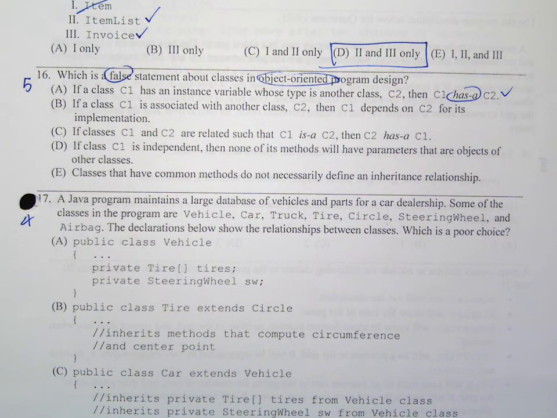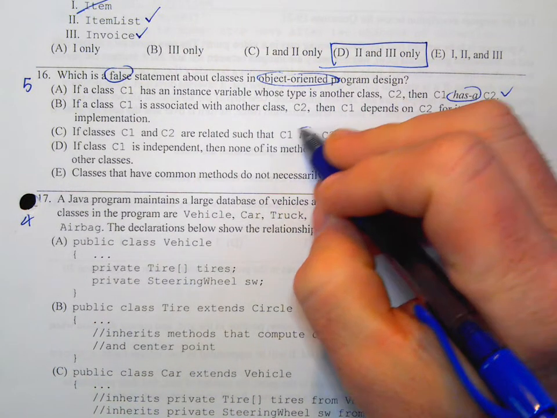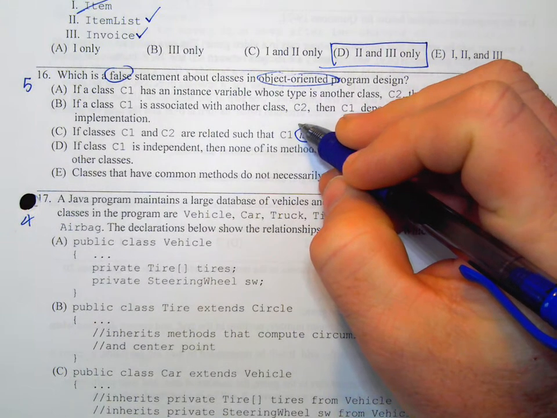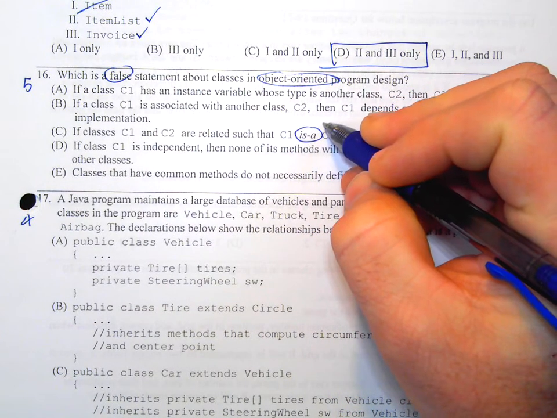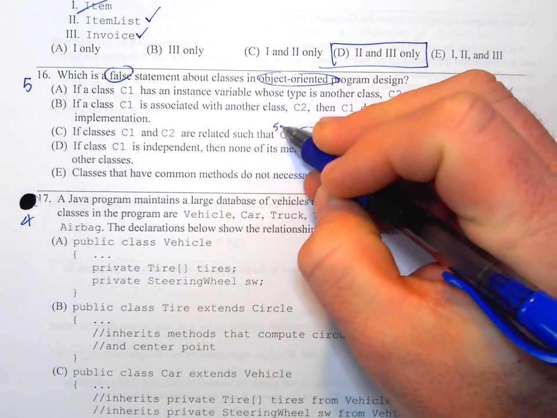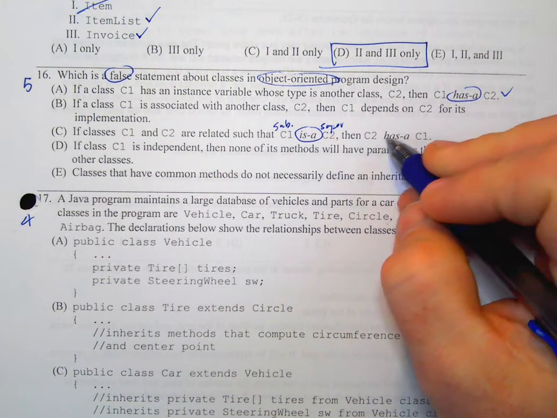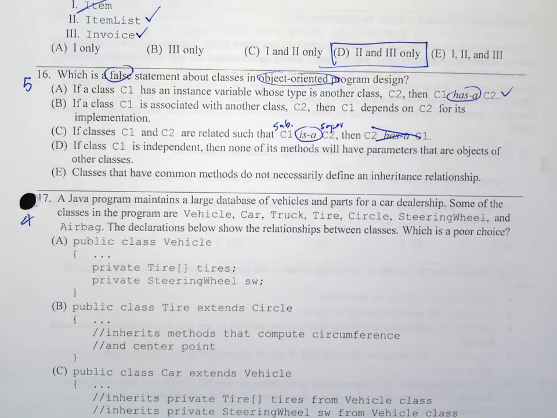Let's see. I don't know. Let's keep going. If classes C1 and C2 are related such that C1 is a C2, that's a superclass and a subclass, then C2 has a C1. No. It doesn't mean that there's class composition. So that one seems false right now.